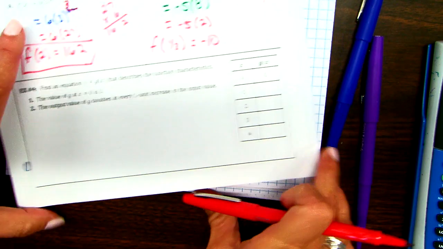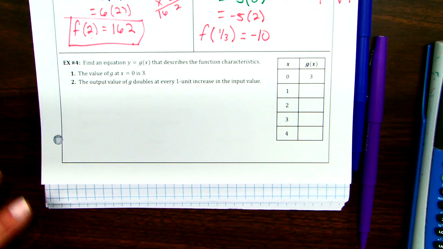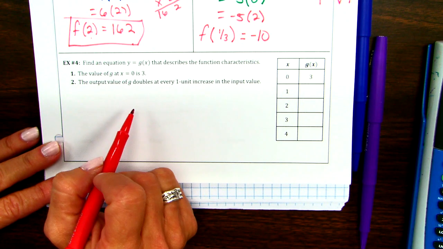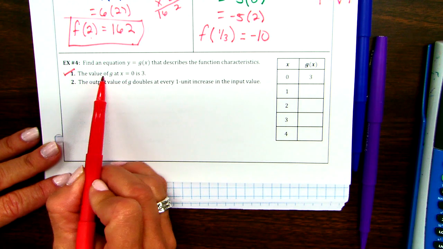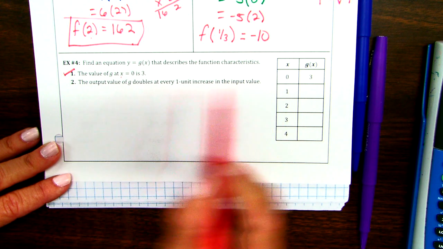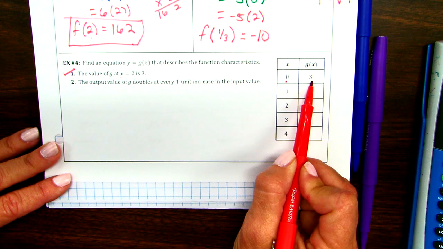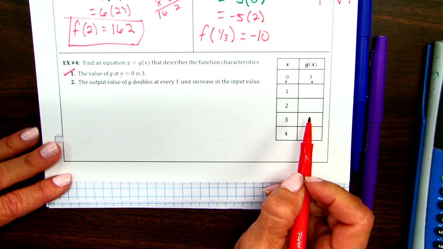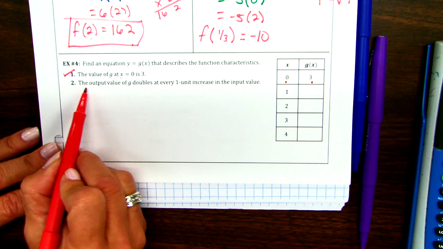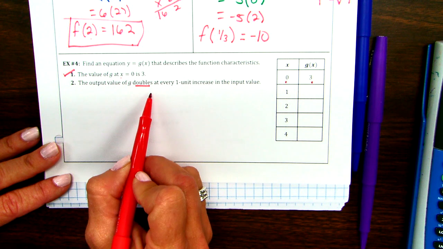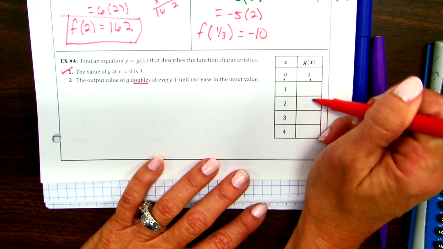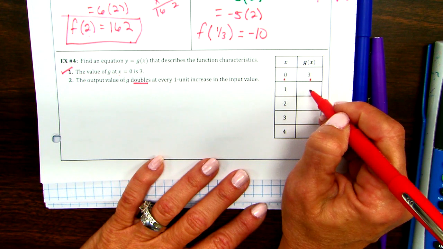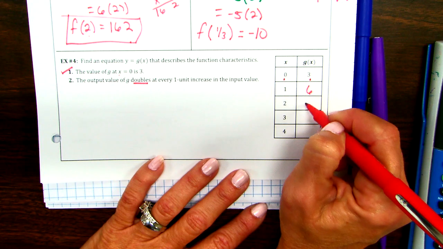All right, given some info, we need to write an equation in a times b to the x form, okay? So if we are given this first piece of information, the value of g at x is 0, okay? X is 0, y is 3. Okay, we know that that's a y-intercept, right? And the output value of g doubles at every 1 unit increase. So as this goes up by 1, we double over here. So that's multiplying by 2, right? So we can just double.